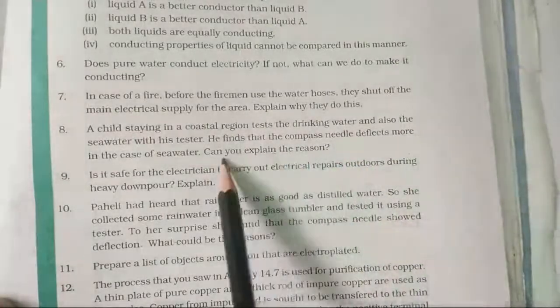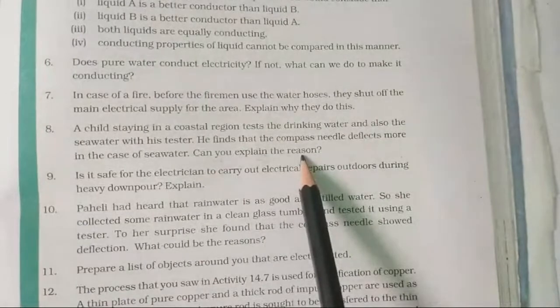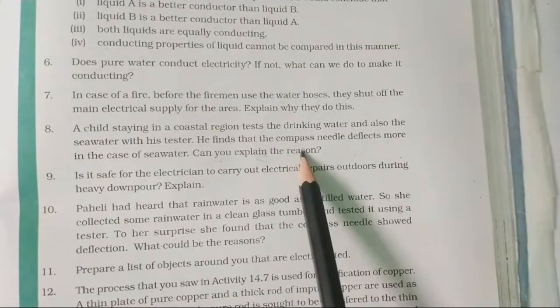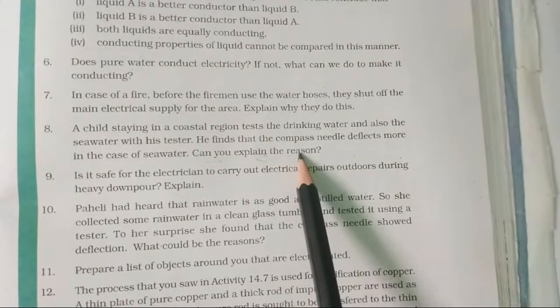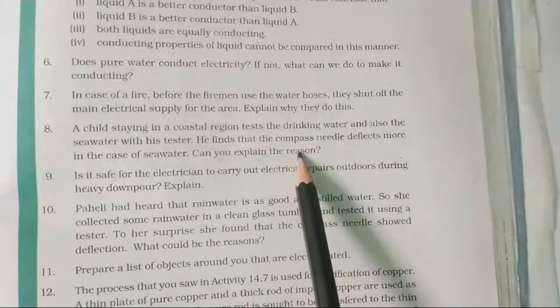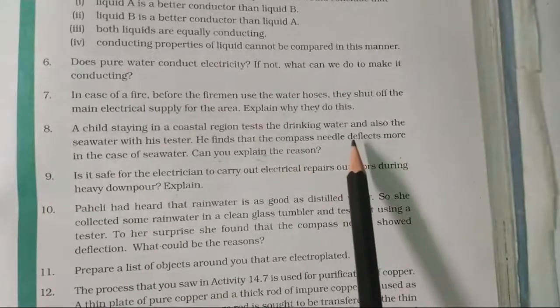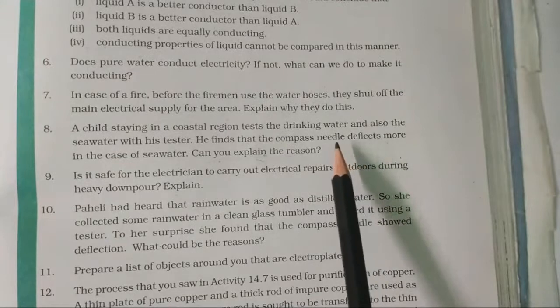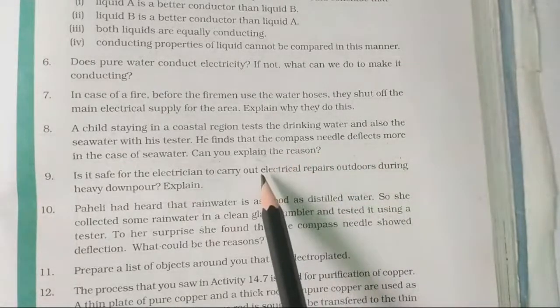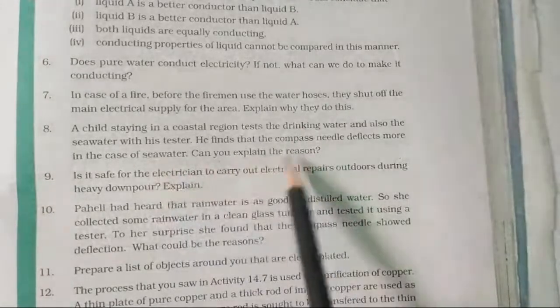So you have to give reason that why does this happen. This happens because the sea water has more salts, and due to more salts the sea water is a better conductor of electric current than the normal water. Therefore the compass needle will deflect more.